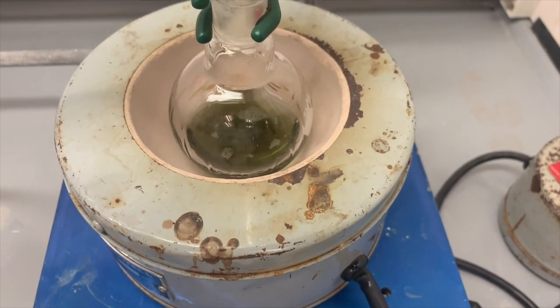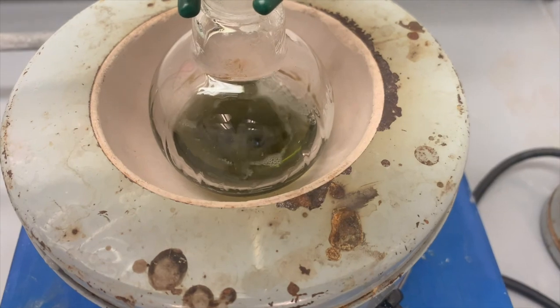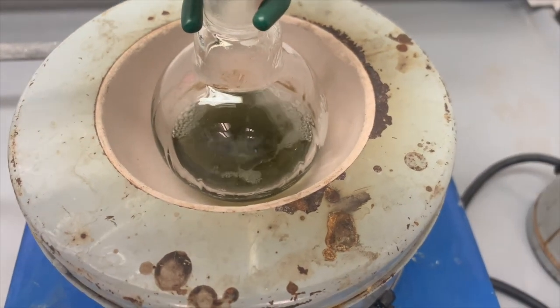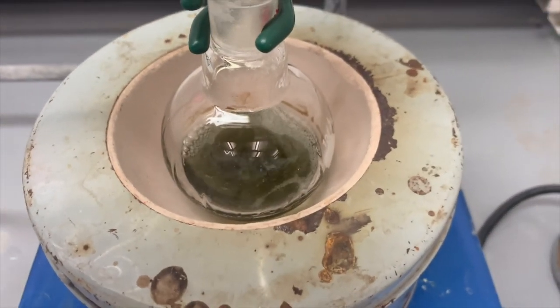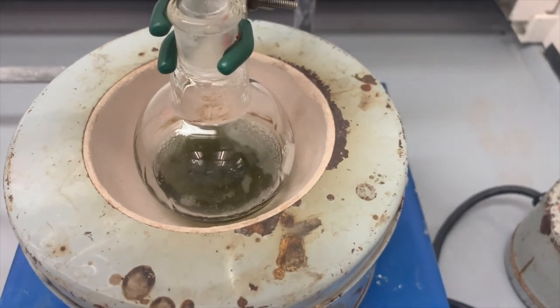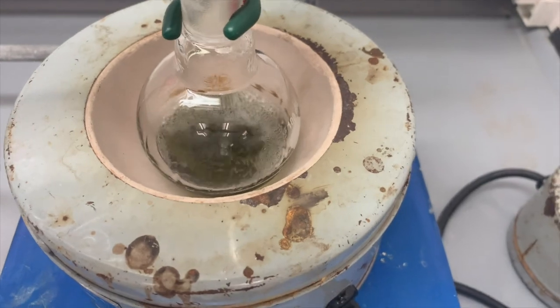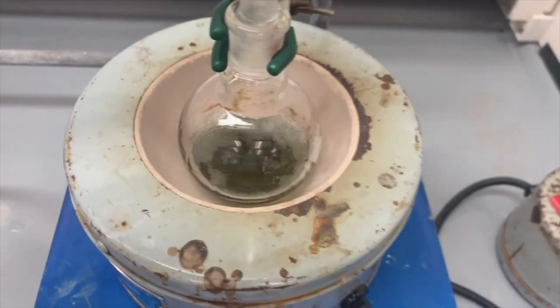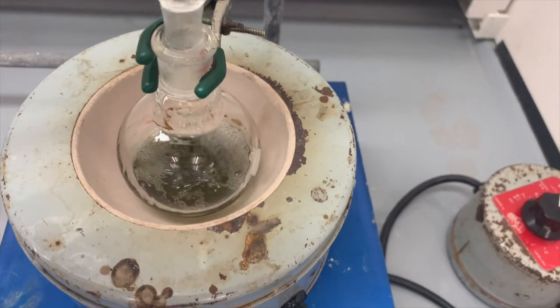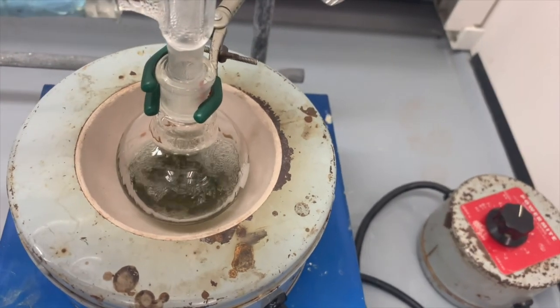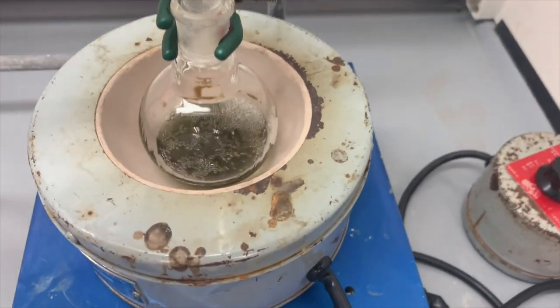And the boiling chips are the site of the bubble formation. So if this starts getting really out of control, you want to lower the lab jack to quickly reduce heat. But we have a nice reflux going now.